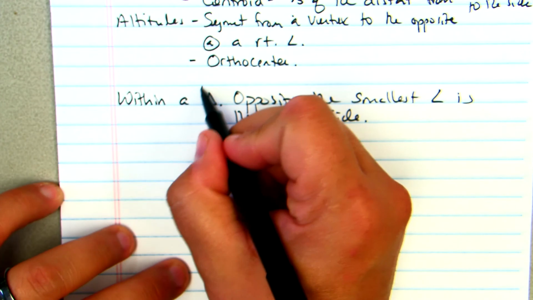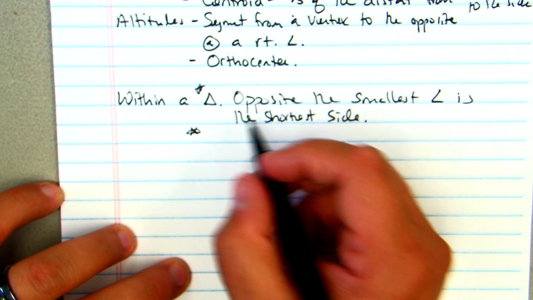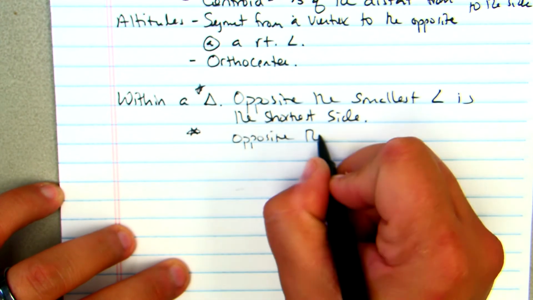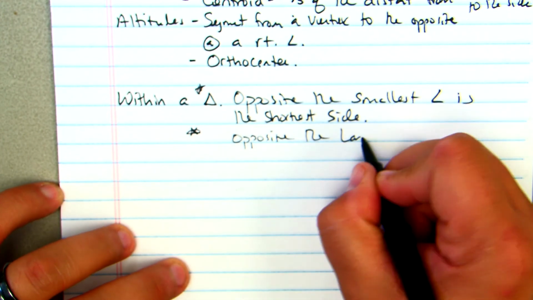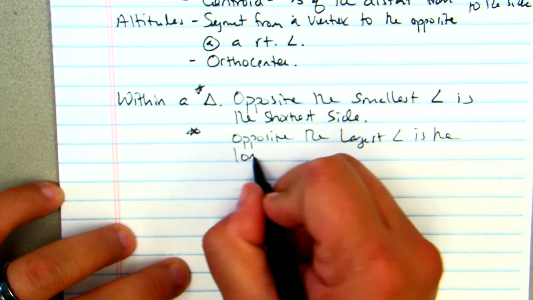So that's the first thing you need to know. The second thing you need to know, opposite the largest angle is the longest side.